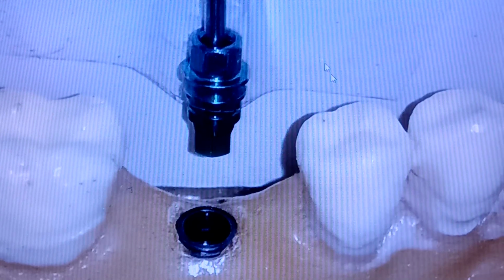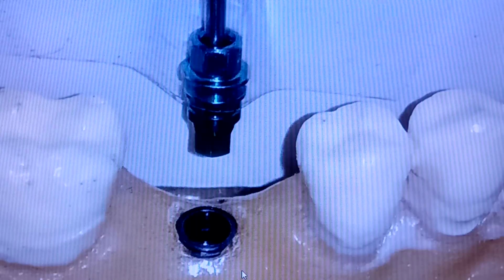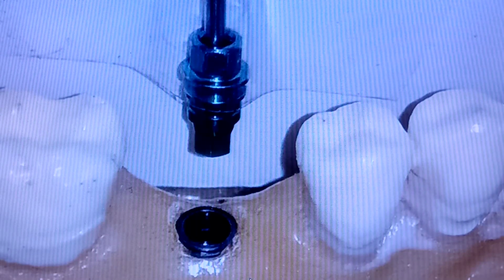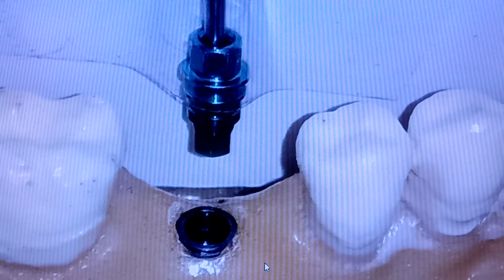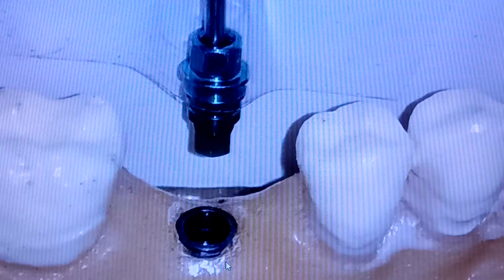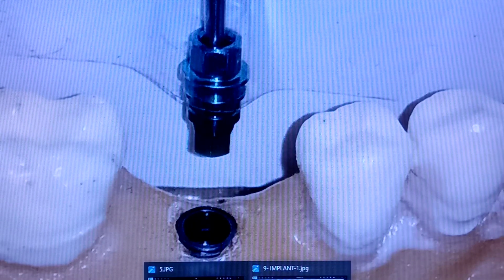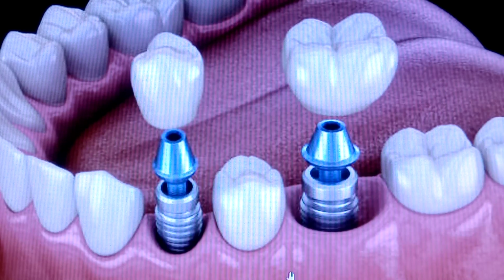Another way of cosmetic method is by implant. In this case, we insert a screw into the bone at the free space and then prepare an artificial tooth on that screw and close the gap.